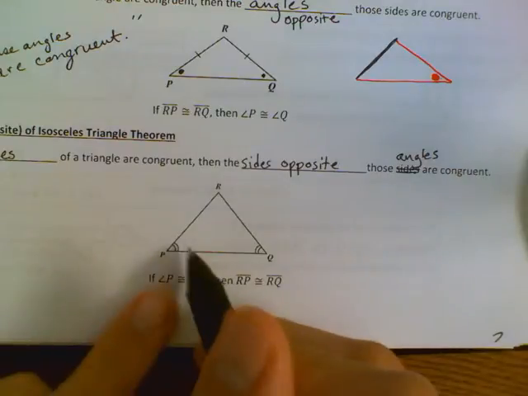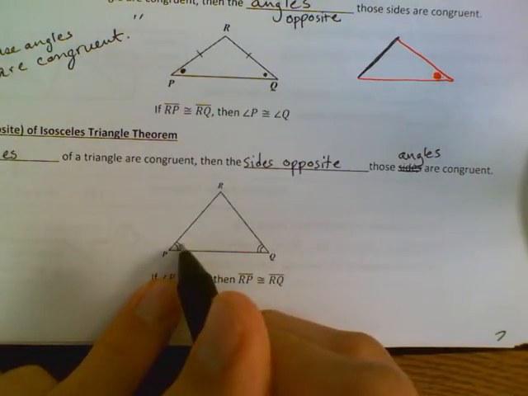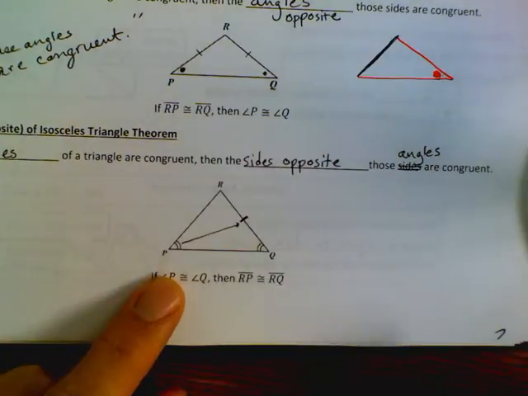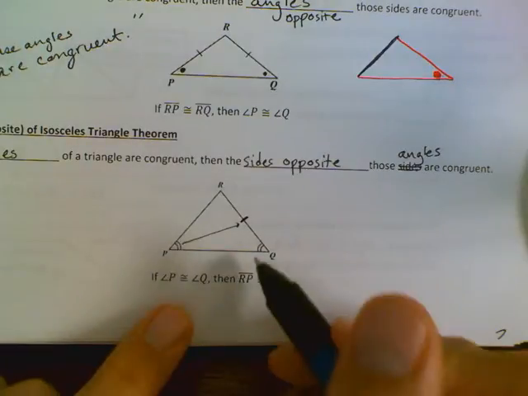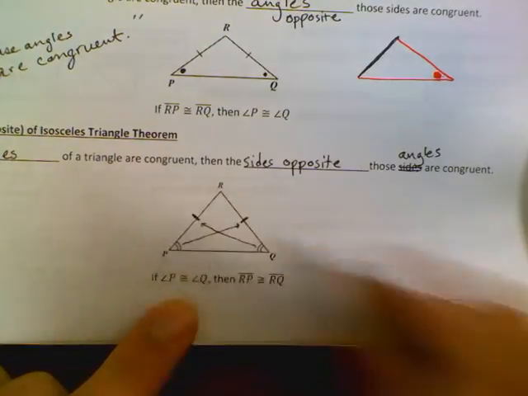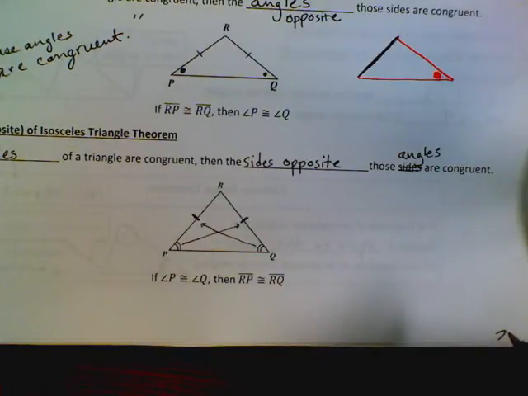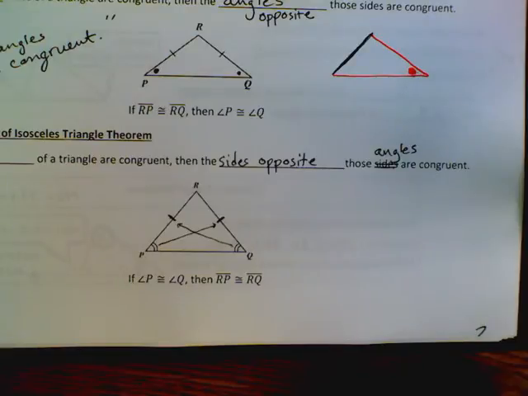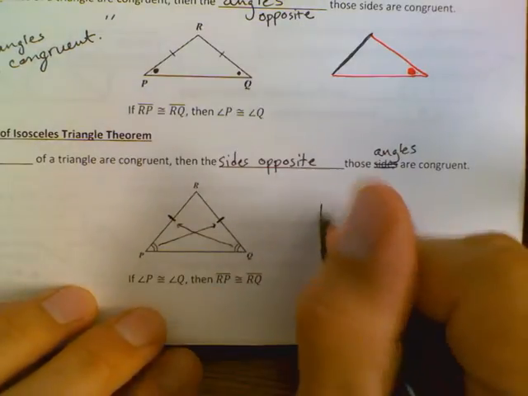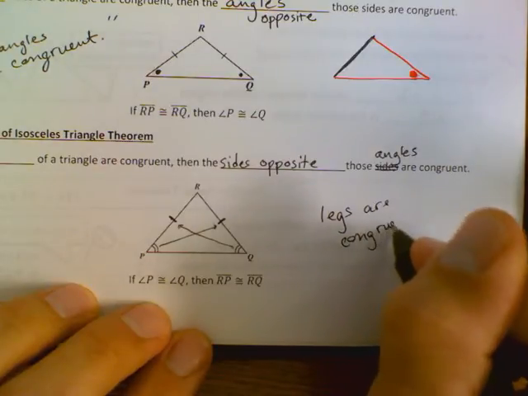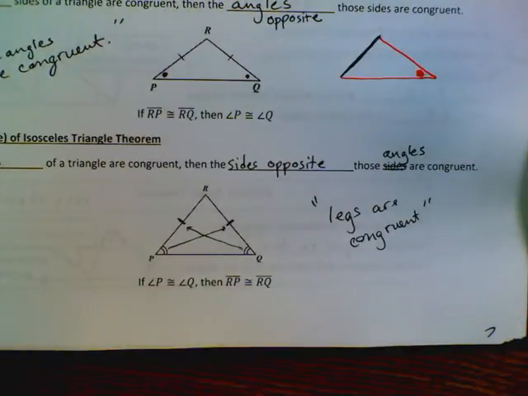So what is the opposite side to angle P? Give me two letters. RQ, right? And then the side opposite of angle Q is side RP. Okay? Another way of saying this is that if the base angles are congruent, then the legs are congruent. But you have to know which ones are the legs. Okay? Legs are congruent. All right.